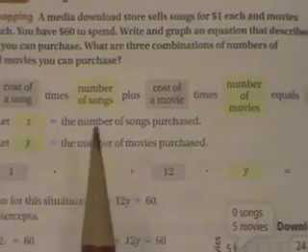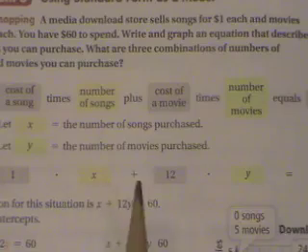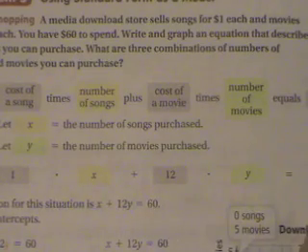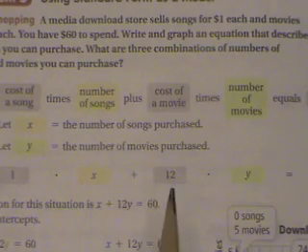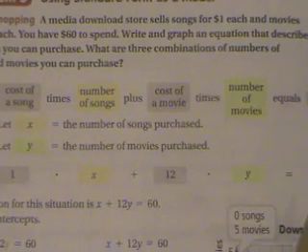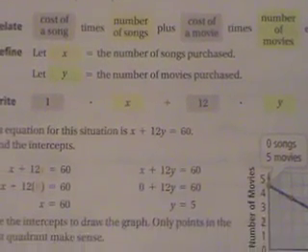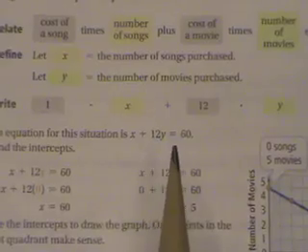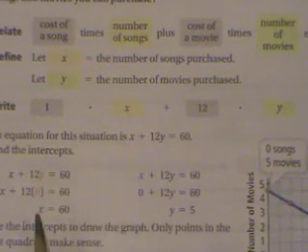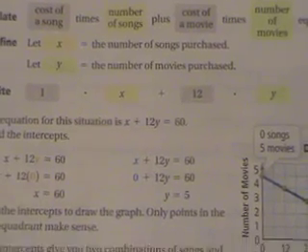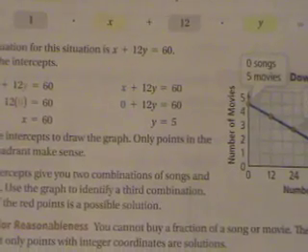Well, if X is songs and Y is movies, songs are $1, movies are $12, and you have $60 to spend, 1 times X plus 12 times Y needs to equal 60. And there it is, already in standard form. Easy enough to graph, just find the intercepts, put 0 in for X and for Y. You remember that from your last lesson, right? And they graph it for you.